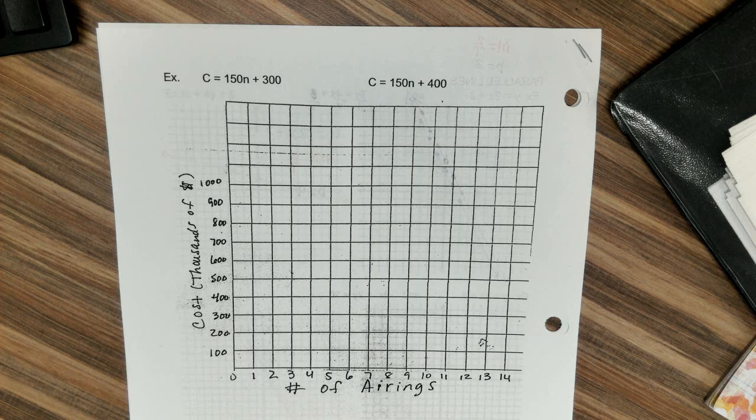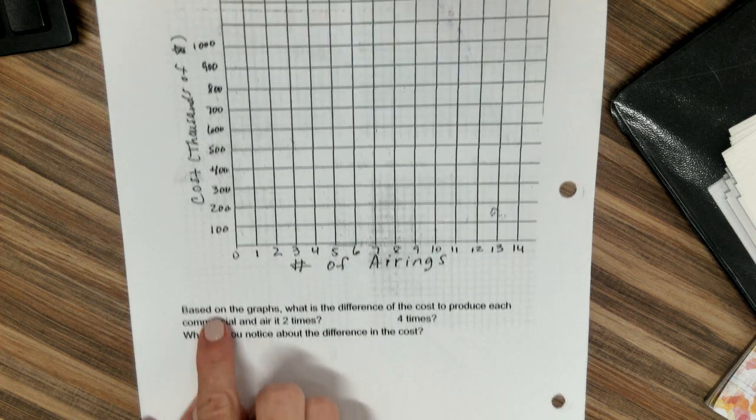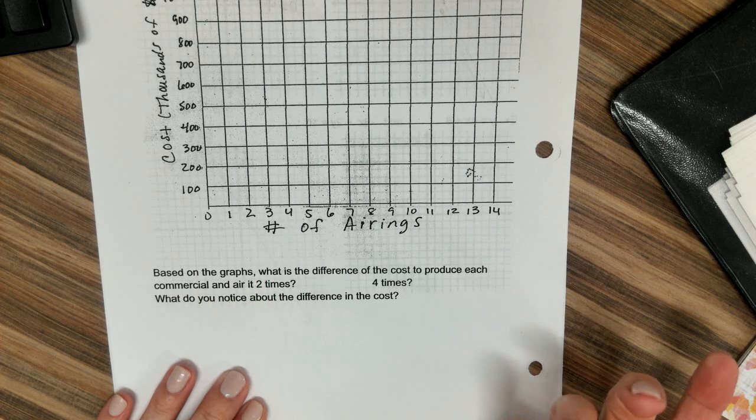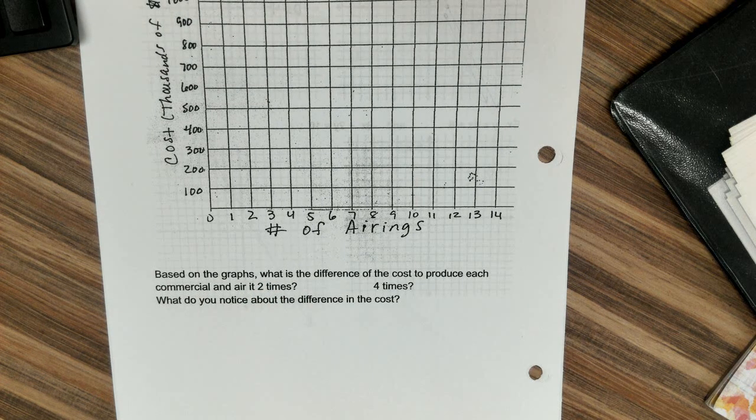So the question says they want you to graph it. And then it says, based on the graphs, what is the difference of the cost to produce each commercial and air it 2 times and 4 times? What did you notice about the difference in cost? So we'll answer that after we graph them.